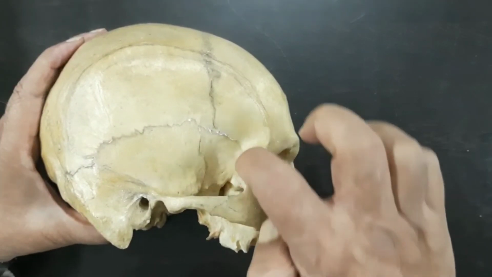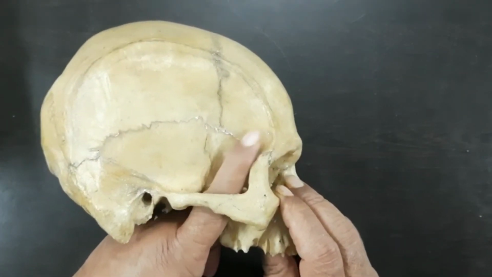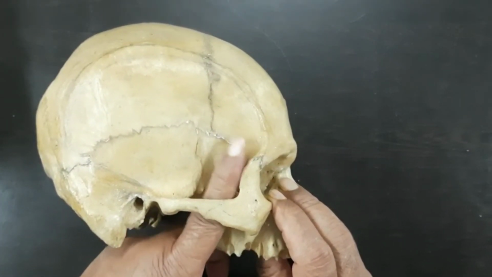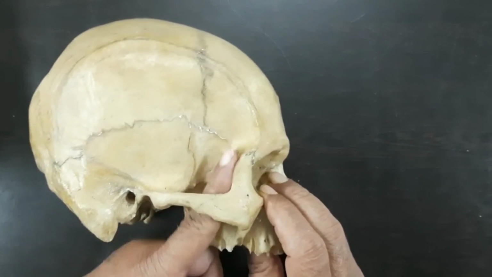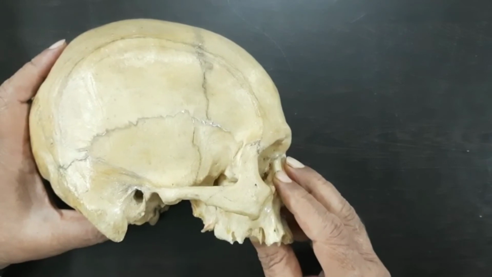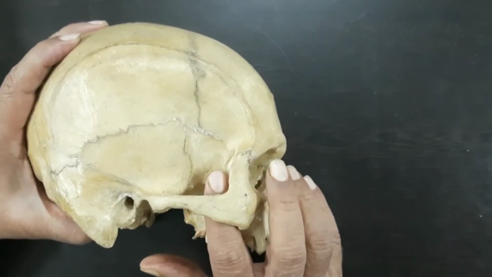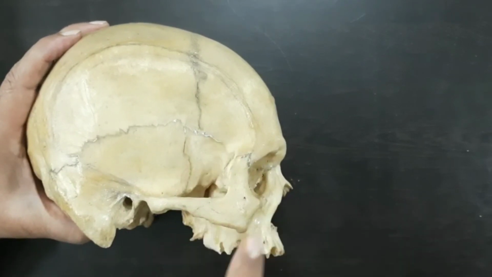Anteriorly it is bounded by the posterior surface, or temporal surface, of the frontal and the zygomatic bone. See where I am putting my finger.